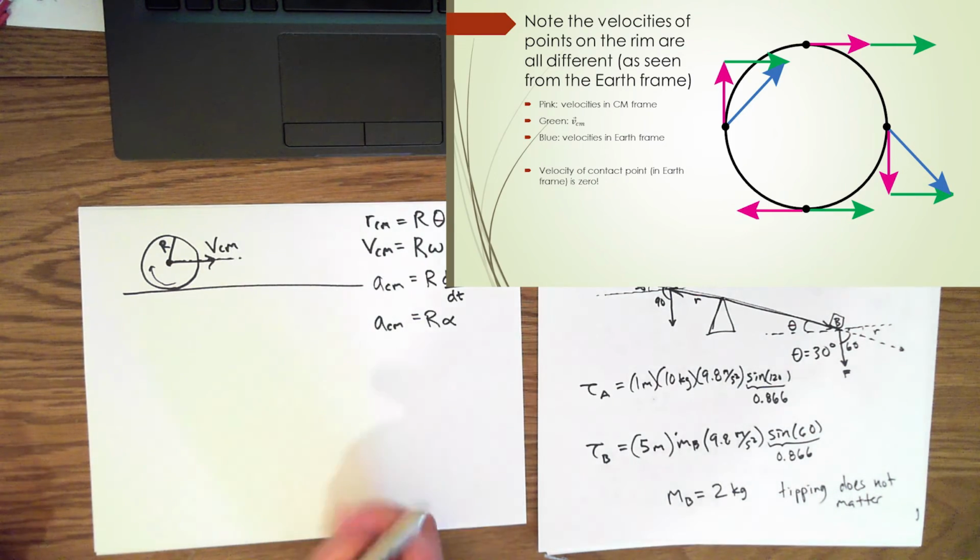Because of that, there's a static friction that is important in these problems of rolling without slipping. The static friction is always acting at the point of contact between the rolling thing and the surface it's rolling on.